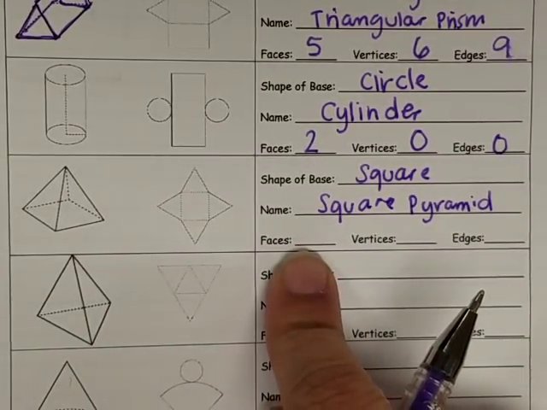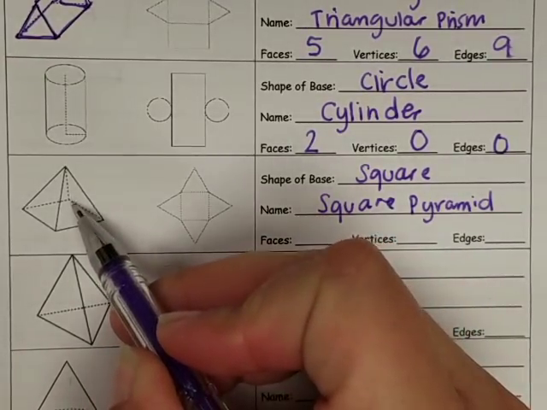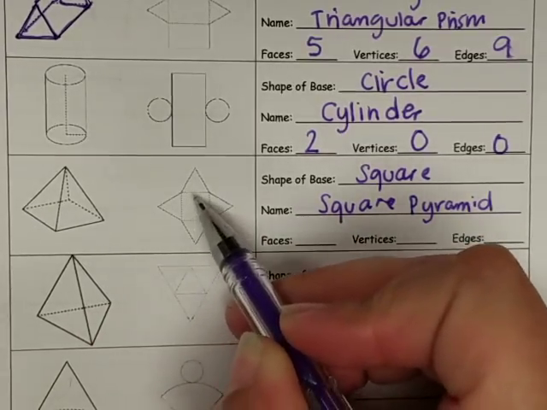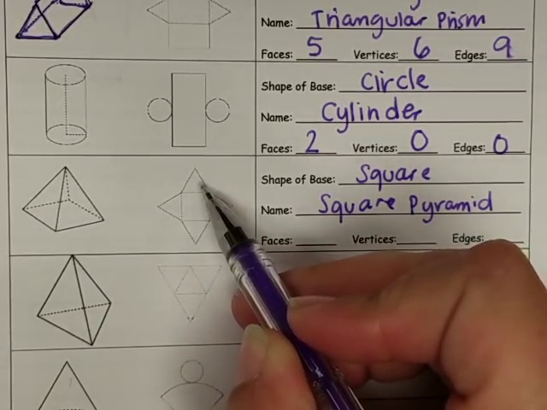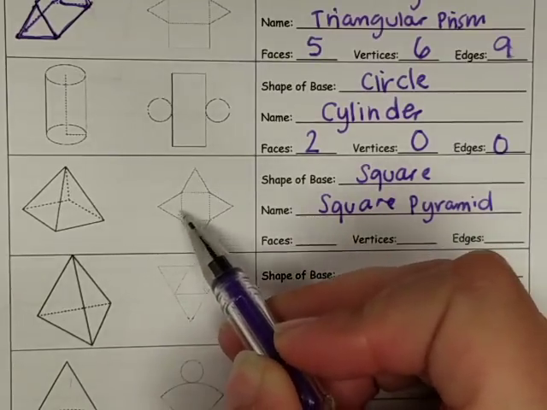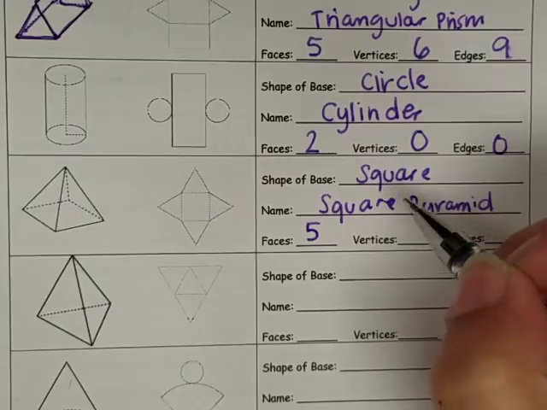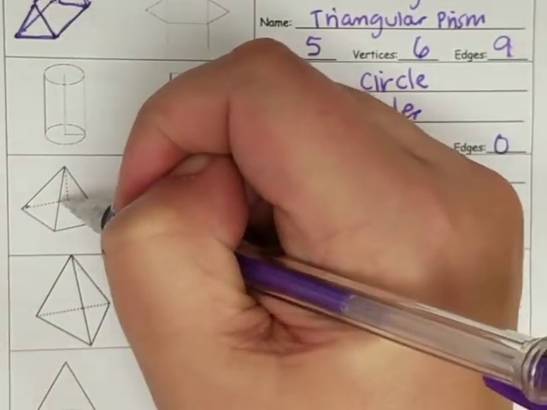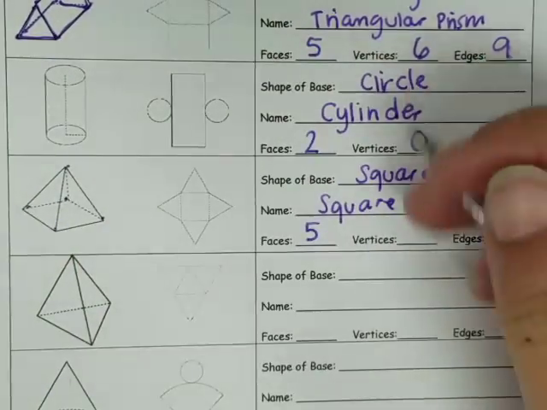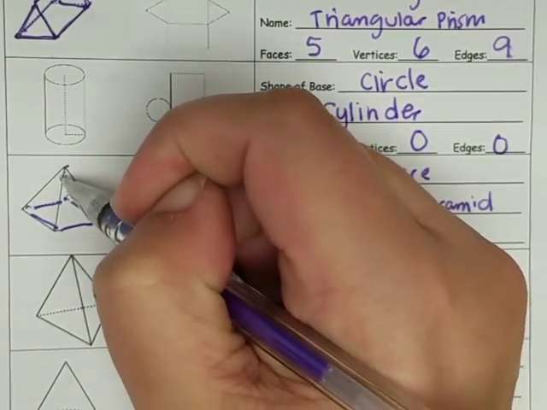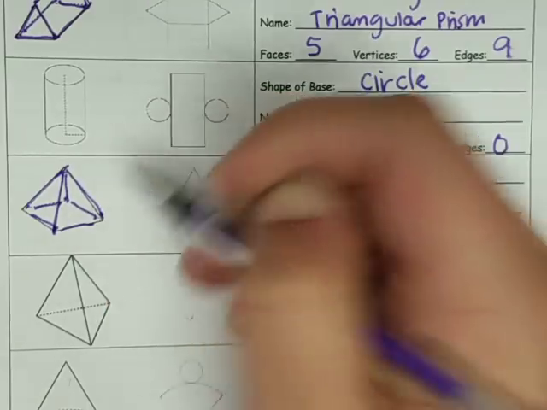All right, so the number of faces on the square pyramid, well, we've got the 4 triangles around the sides, and then we've got the base right here. You can also use the net picture to help you with the faces as well. So there are 5 faces. The number of vertices is 1, 2, 3, 4, 5. And the number of edges is 1, 2, 3, 4, 5, 6, 7, and 8.